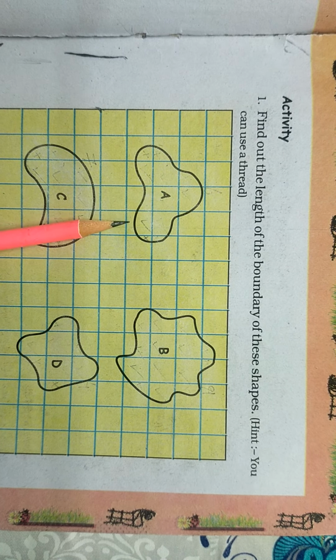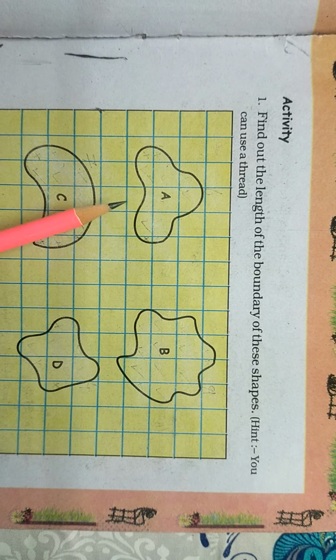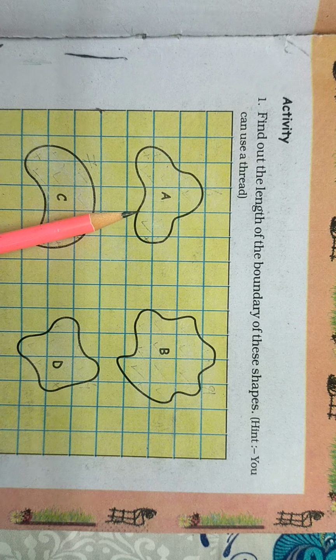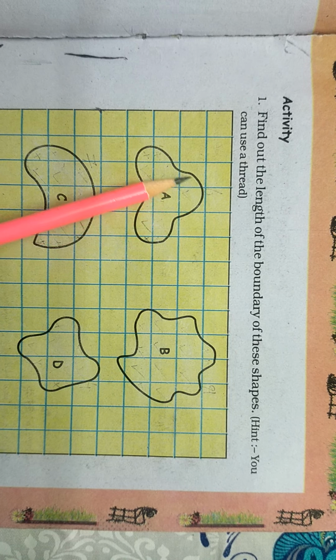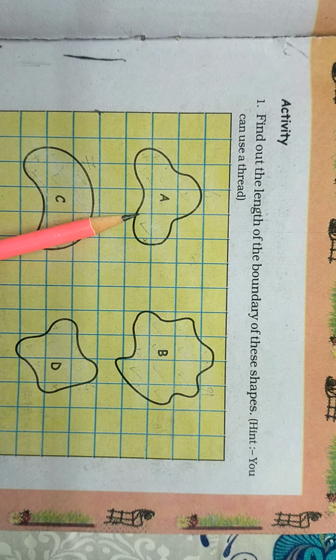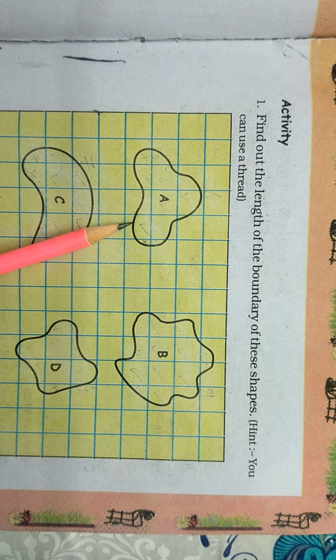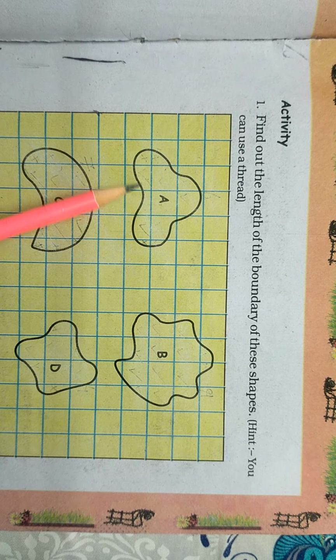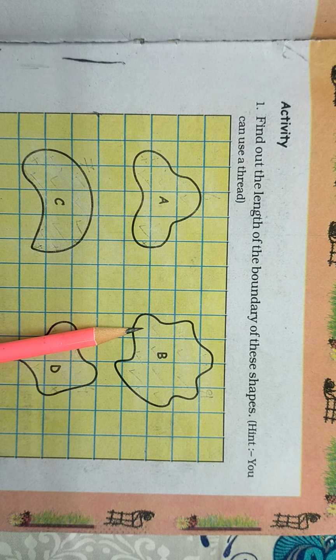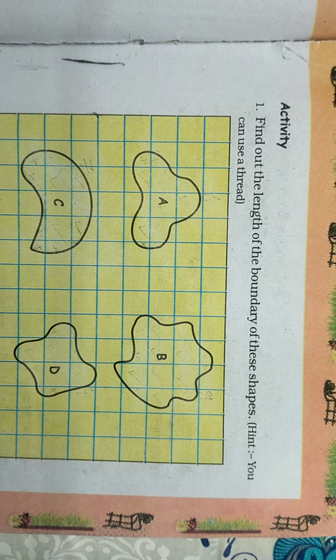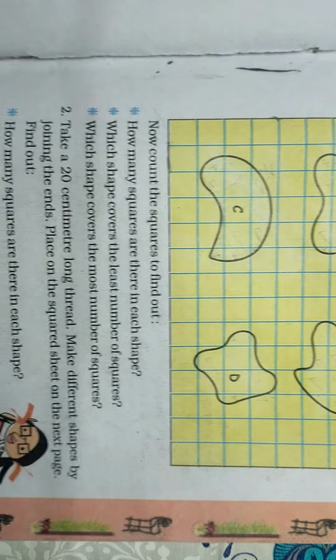What you have to do, first of all, this one you have to do on your own. You have to take the thread and start keeping it here, means the first point you keep here and then keep the thread on it, bring it up to here. Then take out the thread and use the scale to measure the length of the thread. From that you come to know the boundary of shape A. Same way, find the boundary of shapes B, C and D. Okay. Now here, downside.